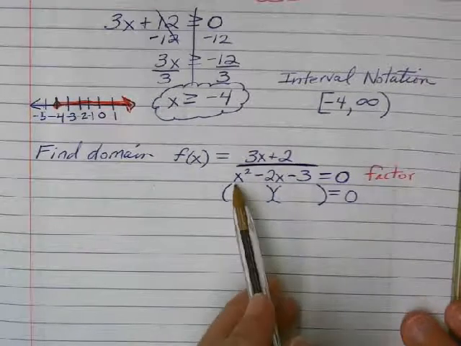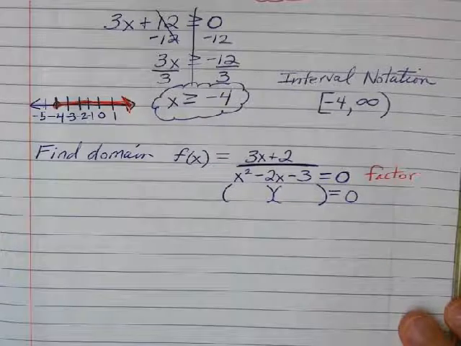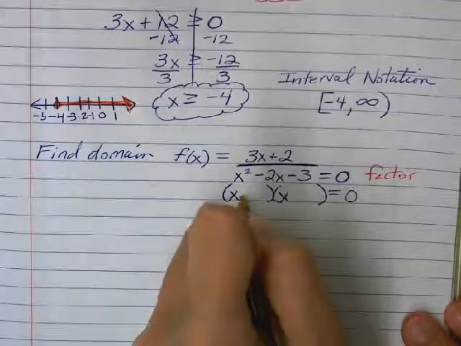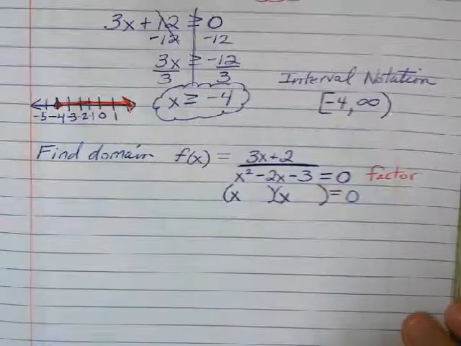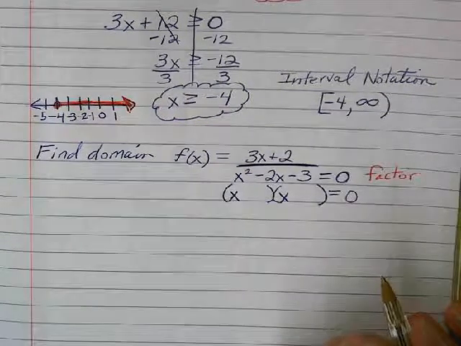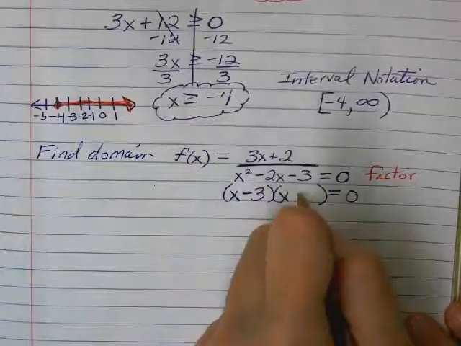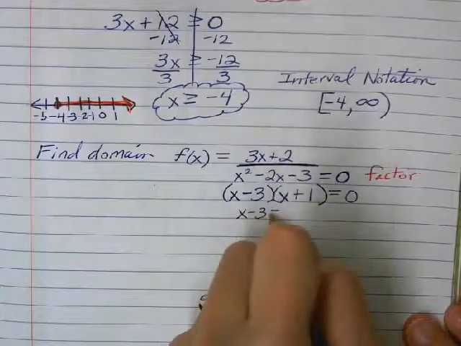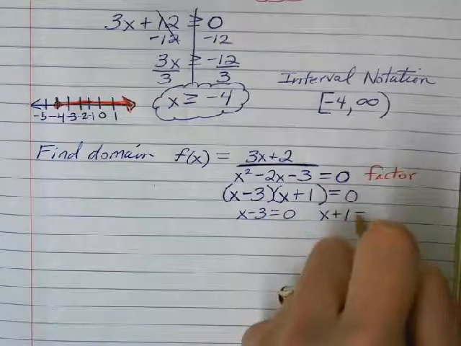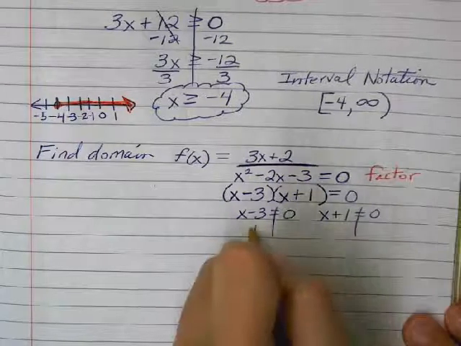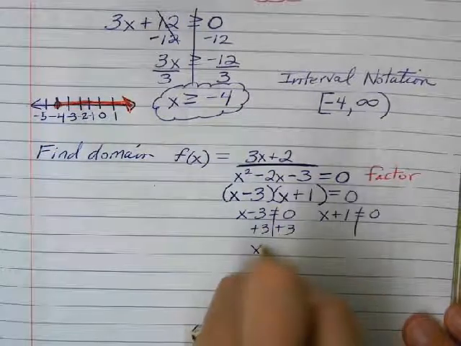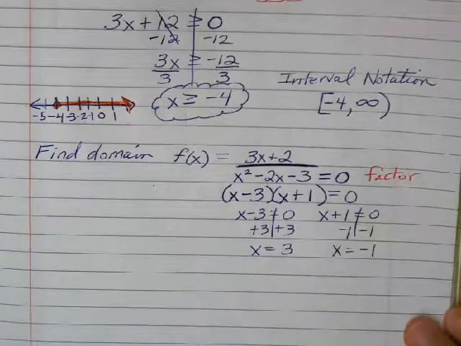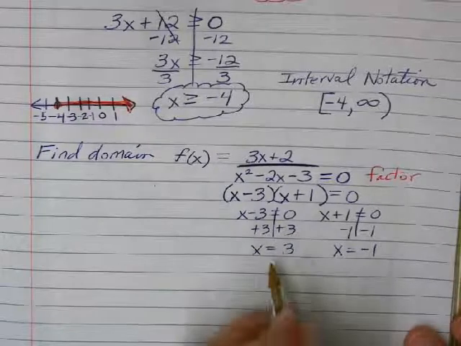So how do you factor x squared minus 2x minus 3? X minus 3, x plus 1. Okay, so if you set those equal to 0, x minus 3 equals 0, x plus 1 equals 0, you get positive 3 and negative 1, right? Those numbers are not in the domain. Those would be like bad answers.